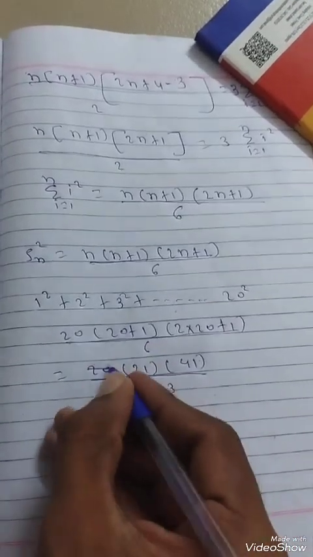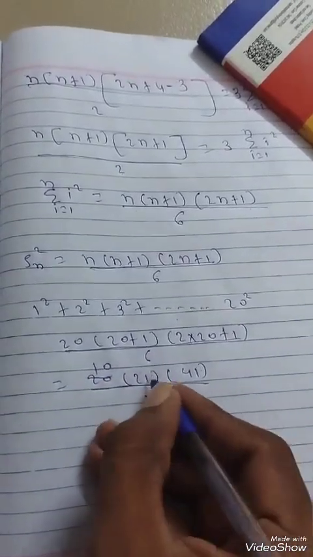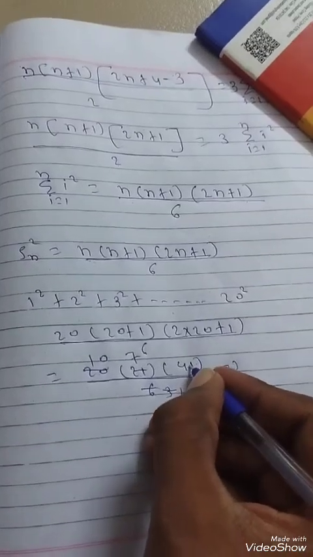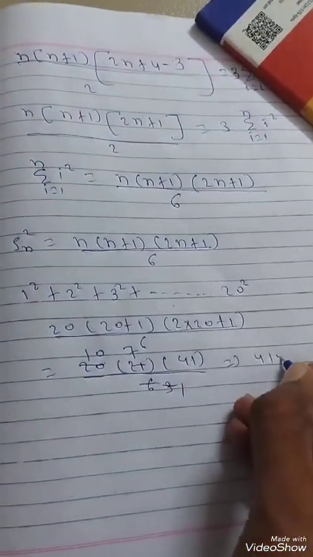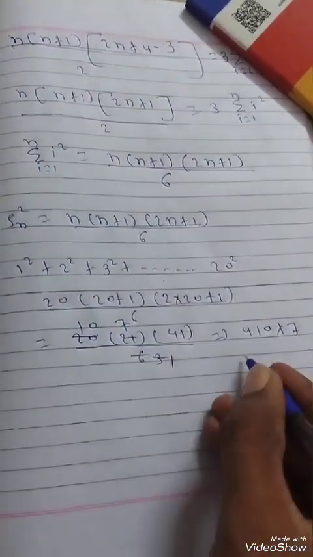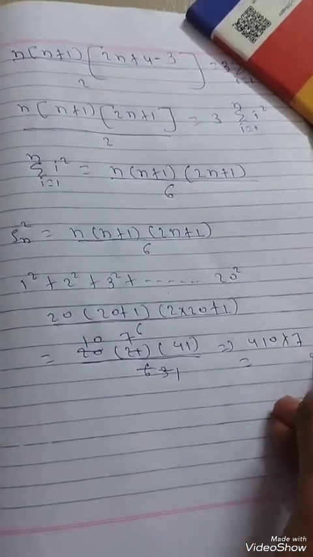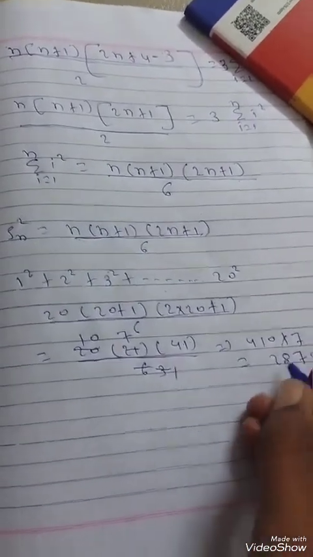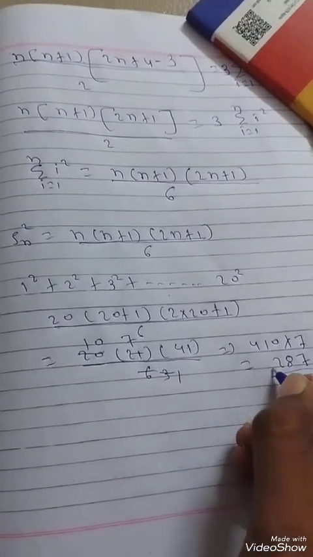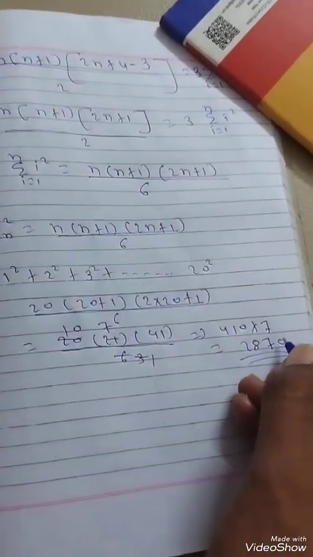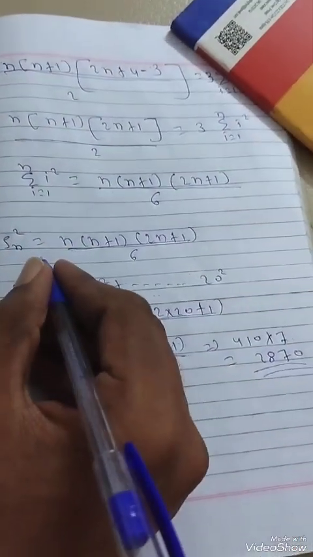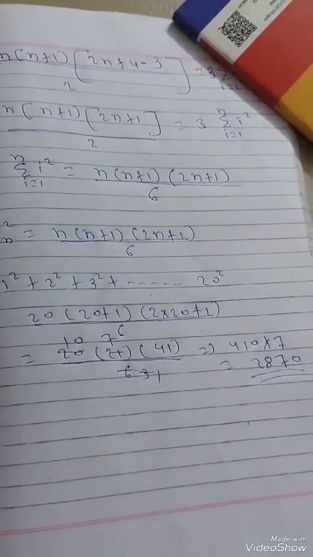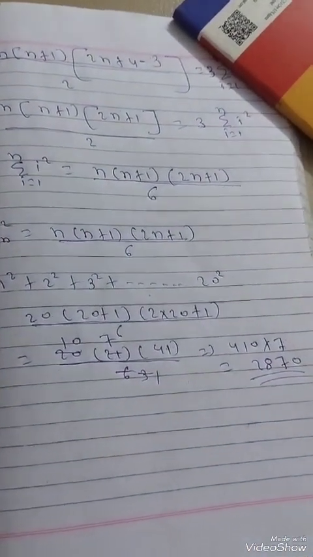2 3s are 6, 2 10s are 20, 3 7s are 21. Now 41 into 10, then into 7. So we have to multiply this. 7 times 1 is 7, 7 times 4 is 28. So the total answer is 2870. So we have solved both equations, for the sum of the n natural numbers and the sum of the squares of the n natural numbers.